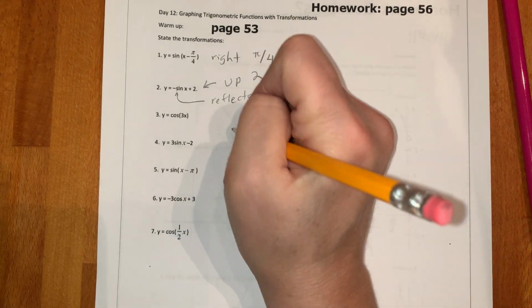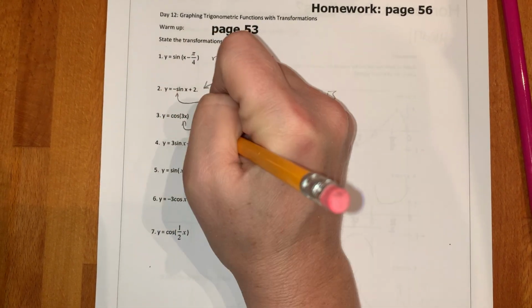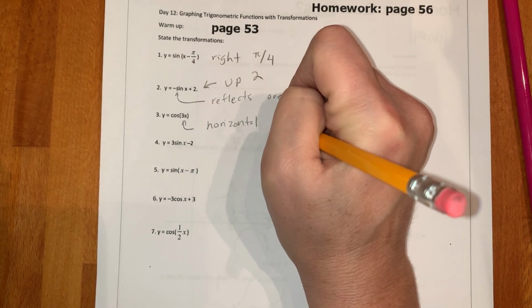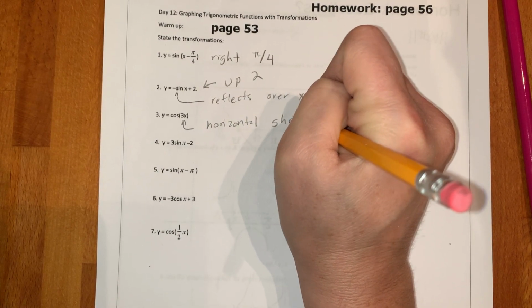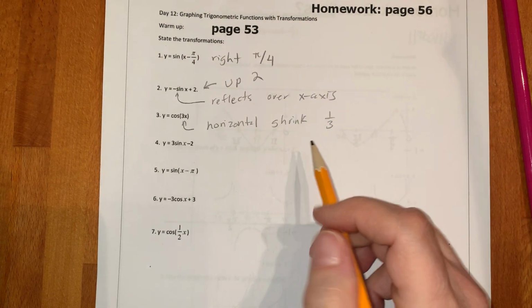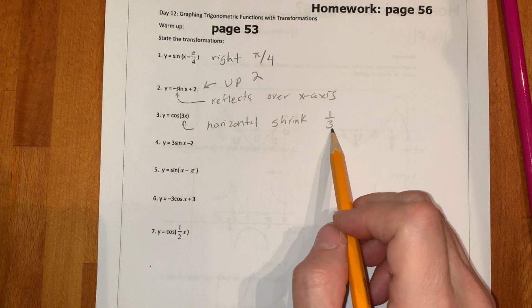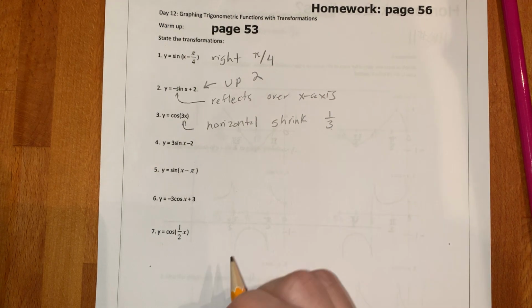Now number 3 is a little tricky because the 3 is on the inside. We have a horizontal shrink of 1/3. And I actually really like this because you will see this shrink much more obviously than you would with a parabola.